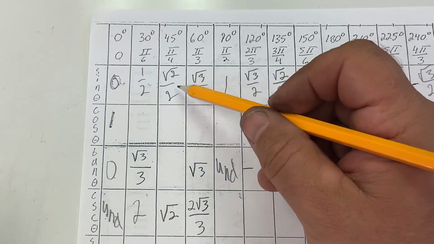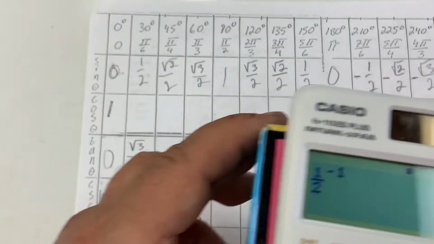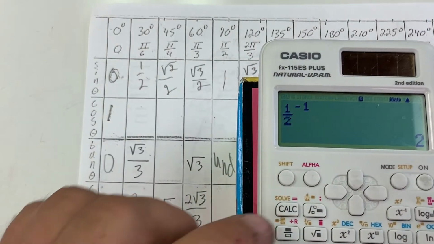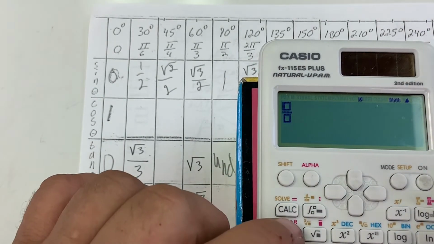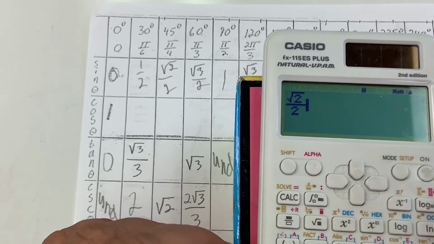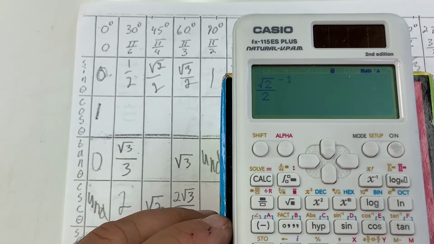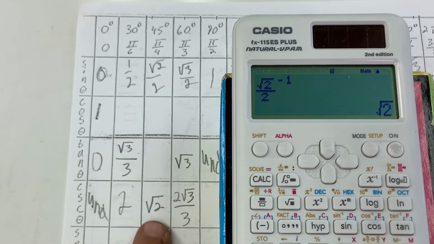Now I'm going to type in root 2 over 2, hit the x to the negative 1 button, and see if it gives me that correct answer. So I'm going to type in square root 2, down arrow 2, right arrow, and then hit the x to the negative 1, and boom, it gives me root 2.